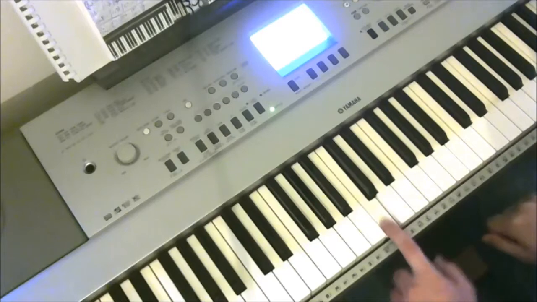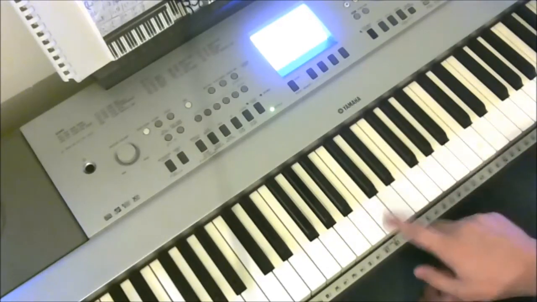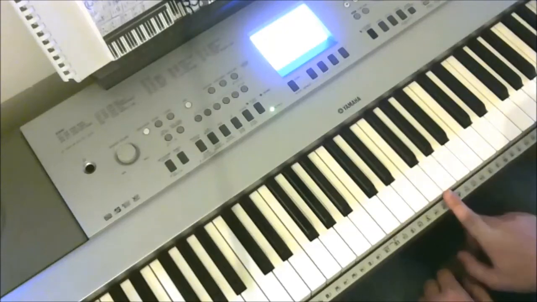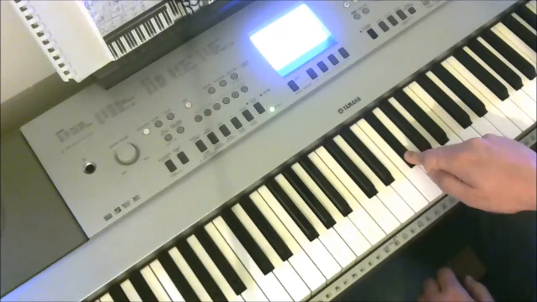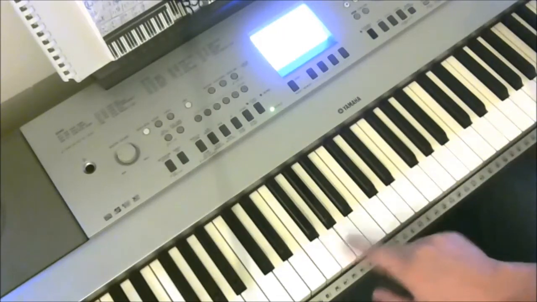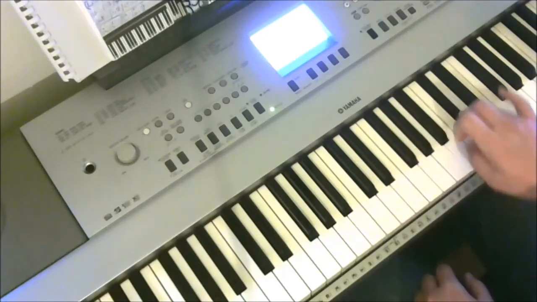So let's have a look quickly. C has nothing, of course. Going up a fifth, we get to G. G has one sharp, F sharp. Going up a fifth in G, we get to D. D has two sharps, F sharp and C sharp.